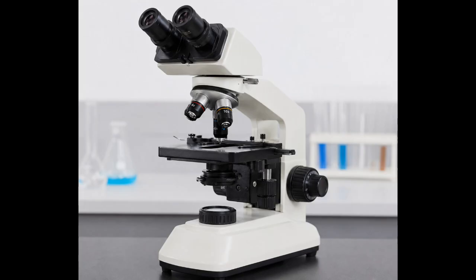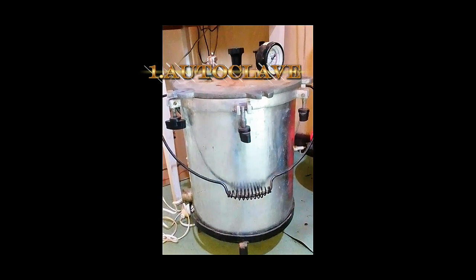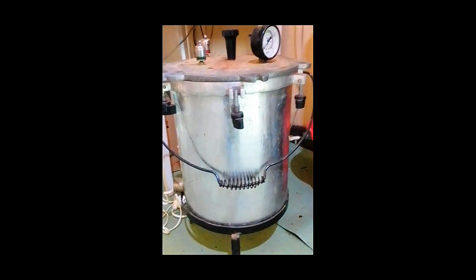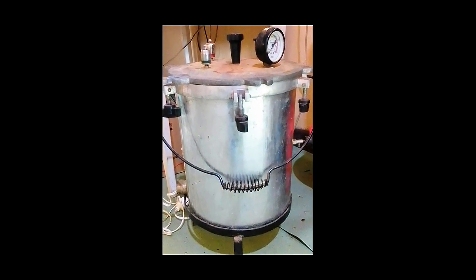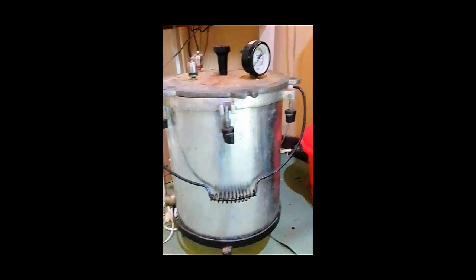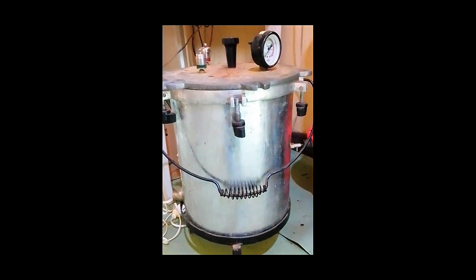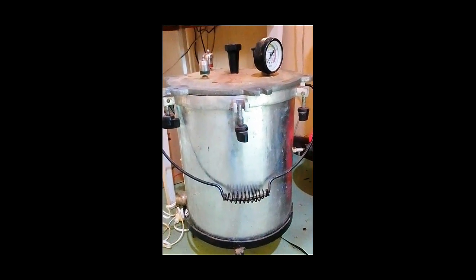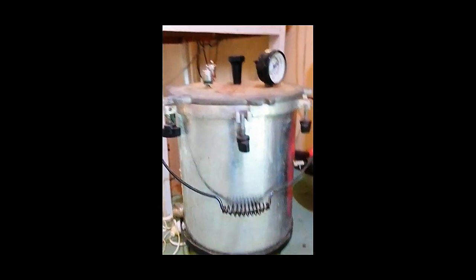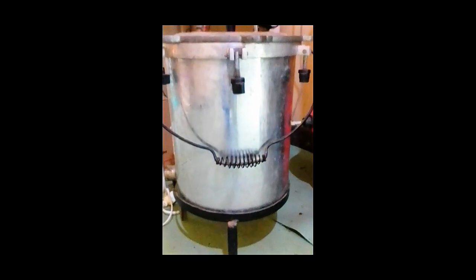Let's get started. 1. Autoclave. An autoclave is a laboratory equipment that uses high-pressure saturated steam to sterilize materials and destroy microorganisms, including bacteria, viruses, fungi, and bacterial spores. Today, let's learn about the major uses of an autoclave in a medical laboratory.